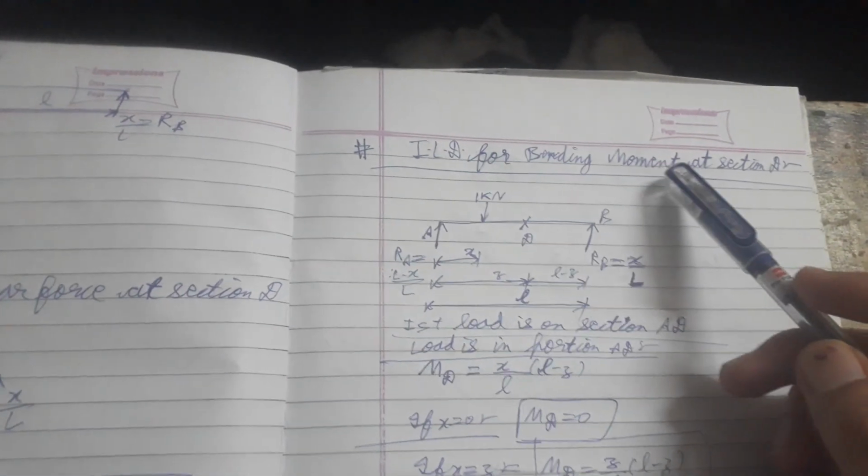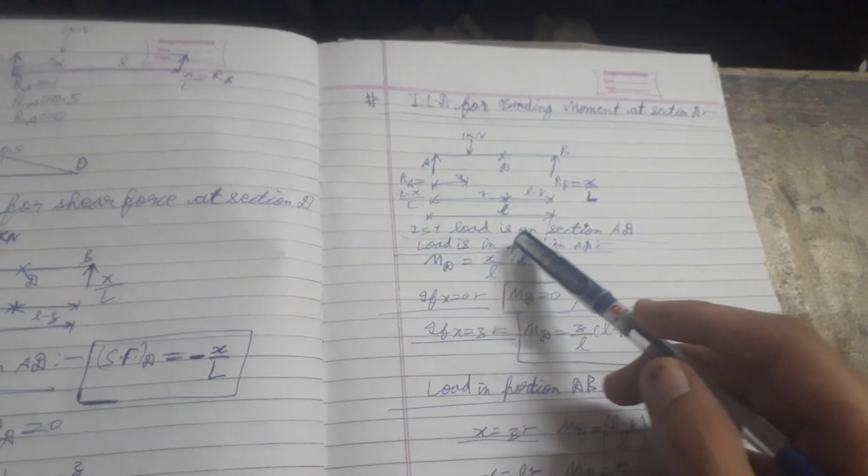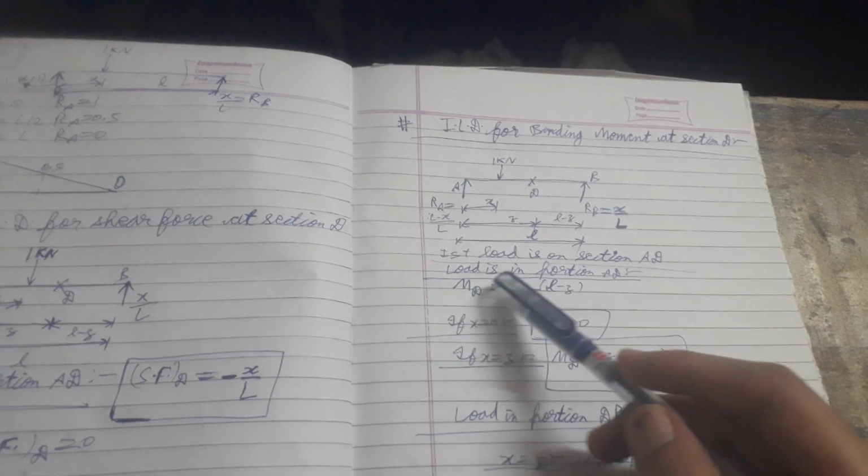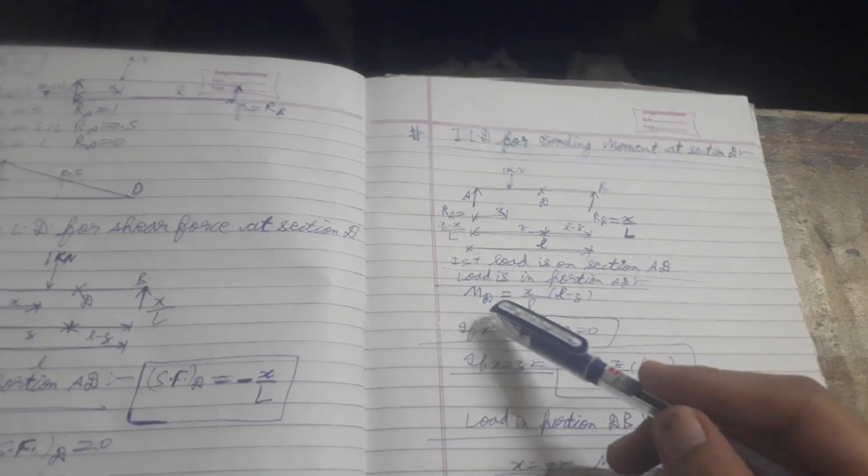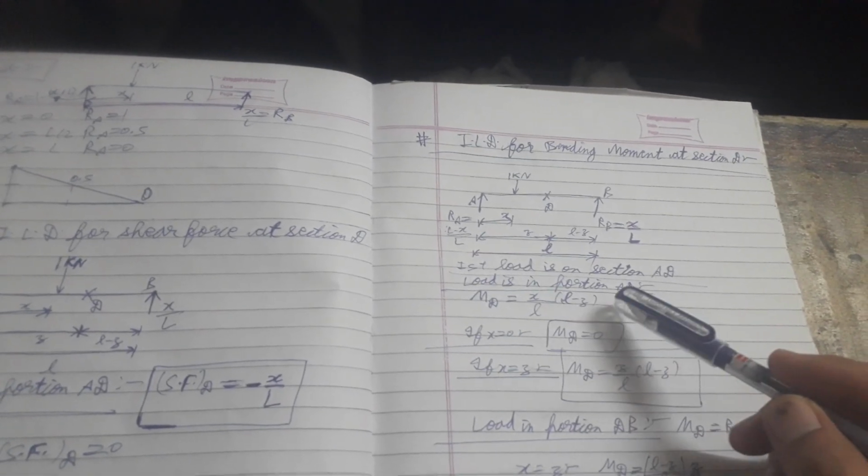Influence line diagram for bending moment at section D. This is 1 kN. This is RA. This is X. This is Z. This is L minus Z. This is RB is equal to x by L. This is RA is equal to L minus x by L. First load is on section AD. Load is loaded in portion AD. MD is equal to x by L into L minus Z.